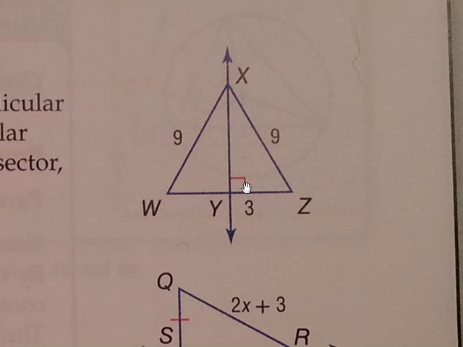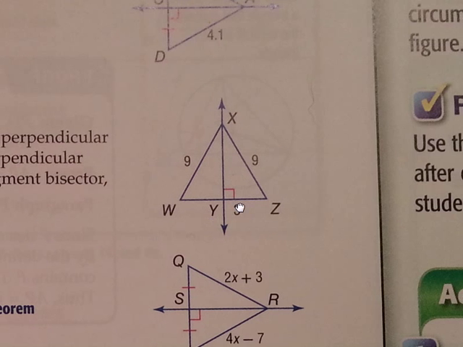Well, it shows that it's perpendicular. We could have figured that out anyway, but it's perpendicular and it lies on the bisector. So that means this whole bottom right here is split in half. That's hitting the midpoint. Y must be the midpoint. So WY and ZY must be equal to each other. And if ZY is 3, then WY is 3 as well. All right, I hope that makes a little bit of sense.